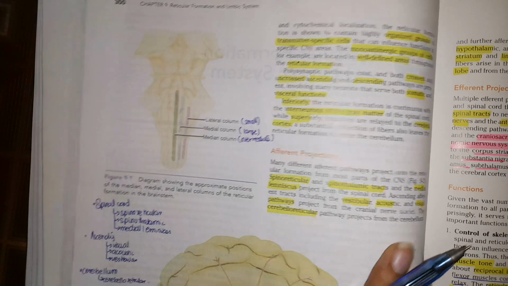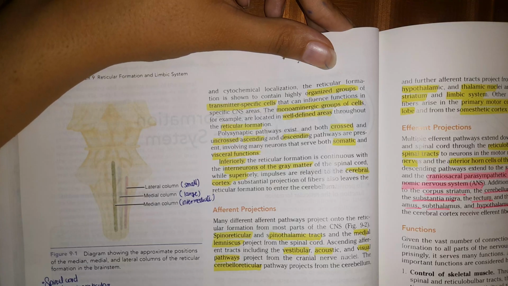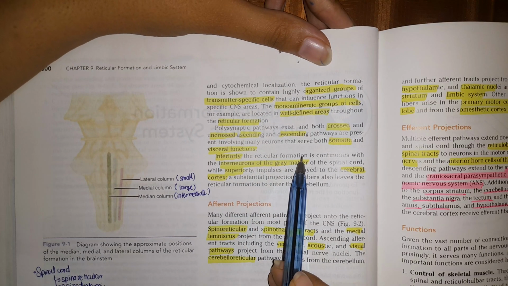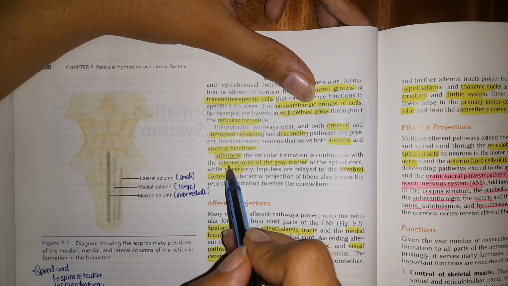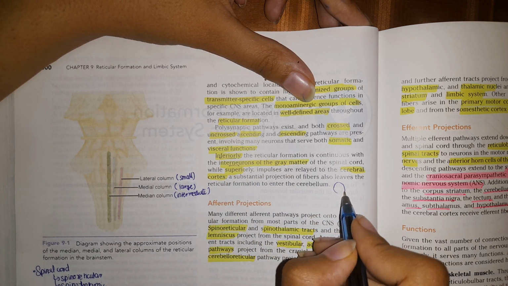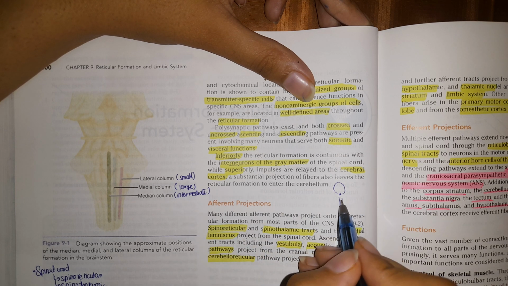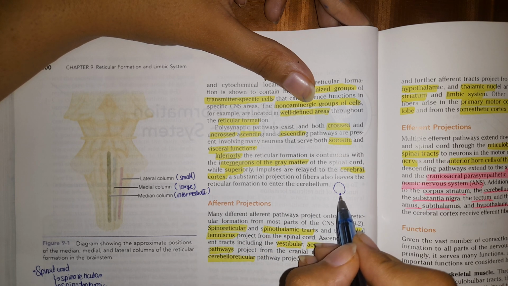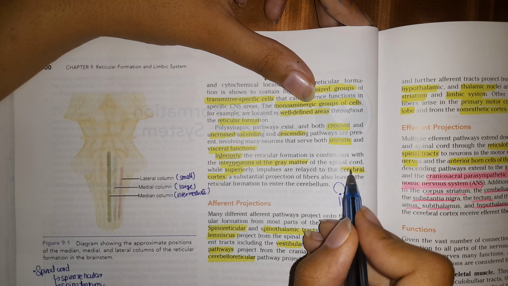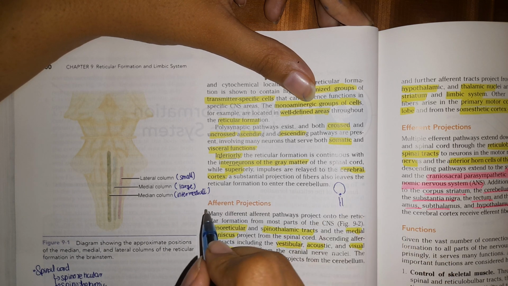Now they have written over here that the reticular formation is continuous inferiorly with the interneurons of the gray matter. So this is spinal cord, for example, and if you have reticular formation somewhere over here, it is continuous with the interneurons of the spinal cord. Inferiorly, and superiorly it goes to the cerebral cortex.